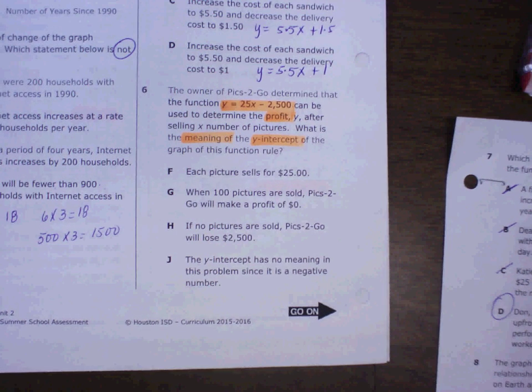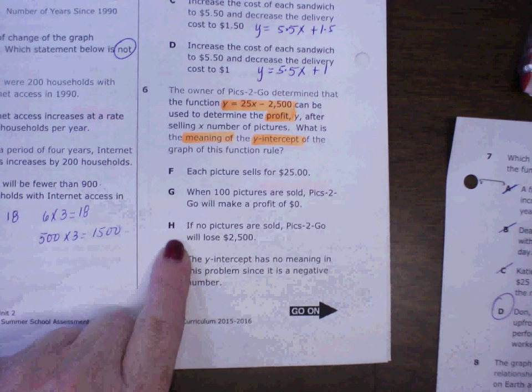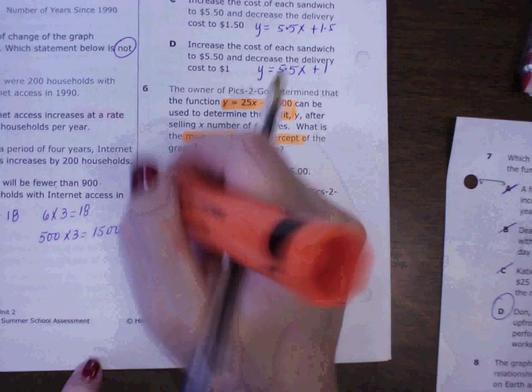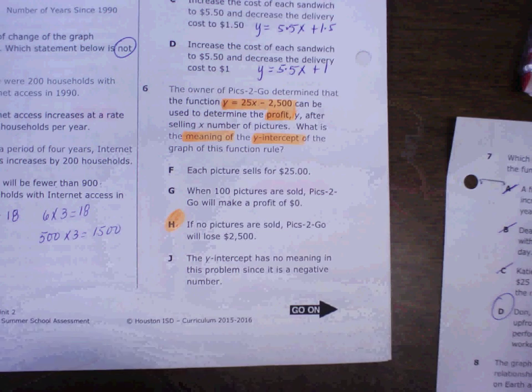The correct answer is H. All right. Eyes on me. Last team. Eyes on me. All right. How do we know that it was H?